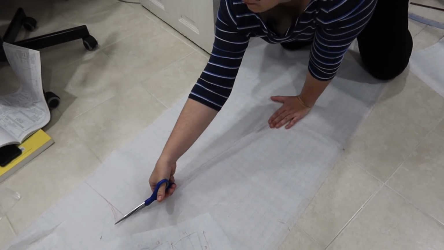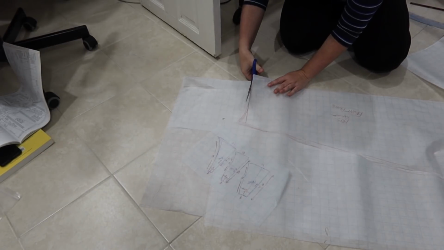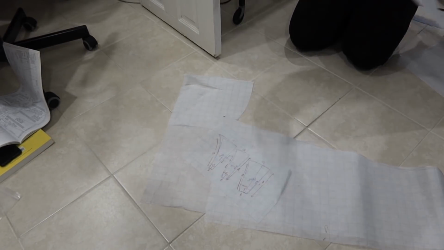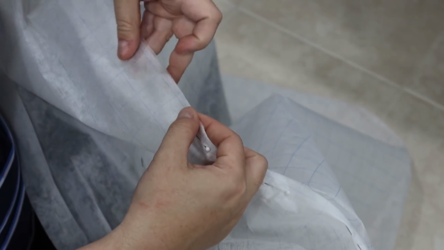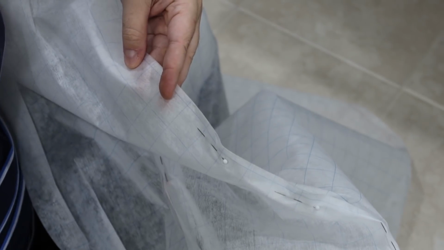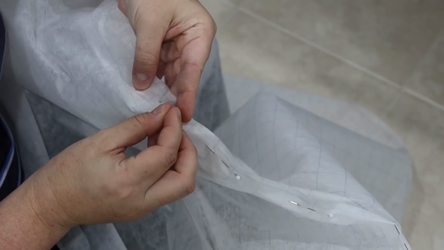I cut out a full front panel and one each of the side and back panels to test the fit. Because this material is somewhere between paper and fabric, you can just pin the pieces together and try them on. This stuff is actual sewing magic.